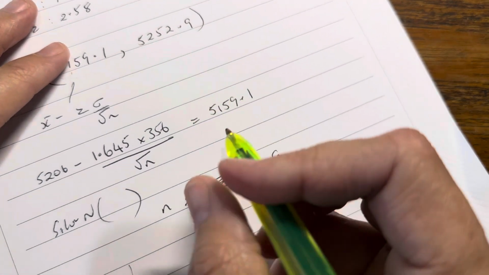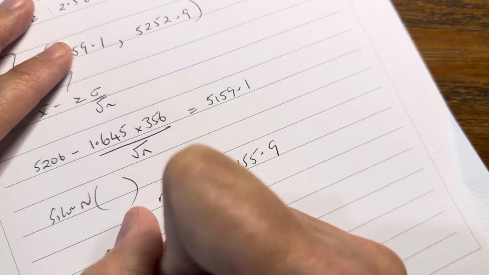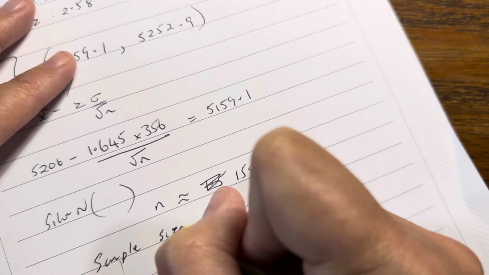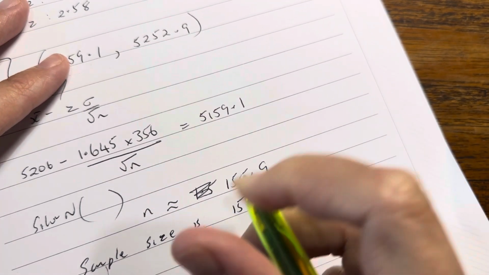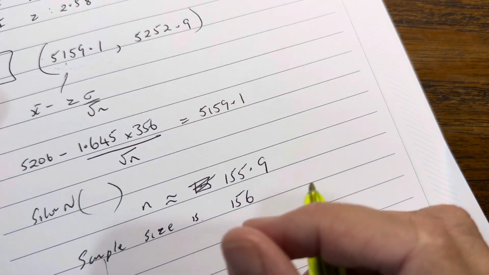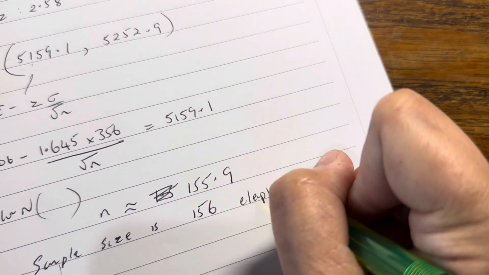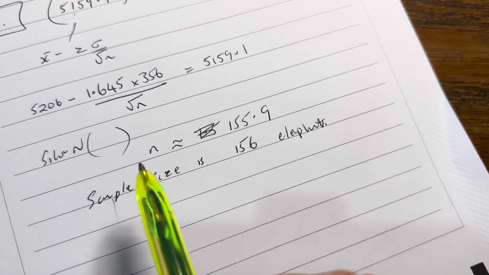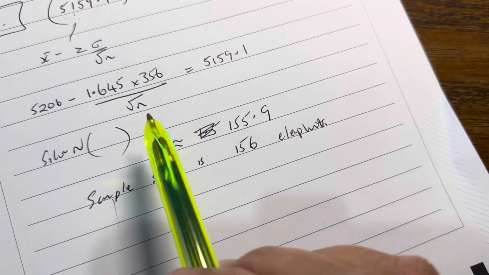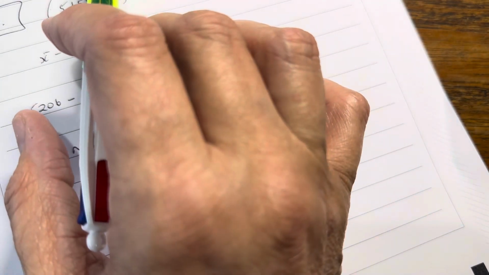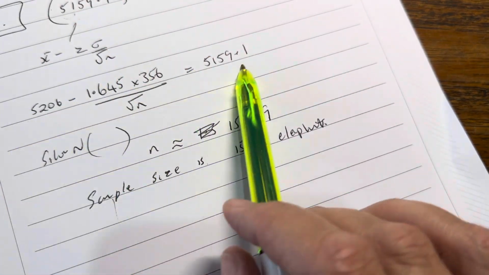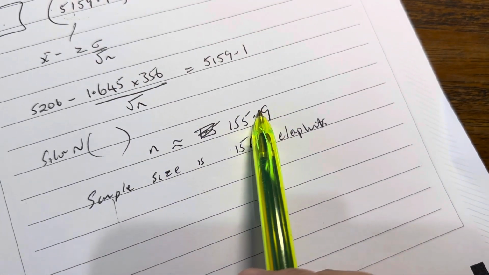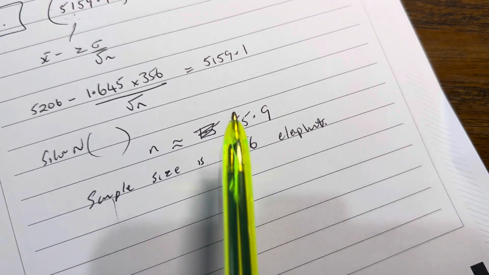Now, obviously, a sample size cannot be a decimal. So sample size is 156 elephants, I suppose I should say. In terms of marking guide, you get a mark for your Z, you get a mark for working out a formula like that, whether you use the top one or the bottom one, getting N as a decimal, but then also you get a mark for rounding N.